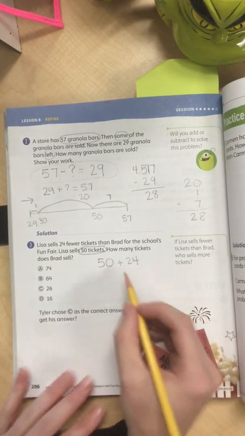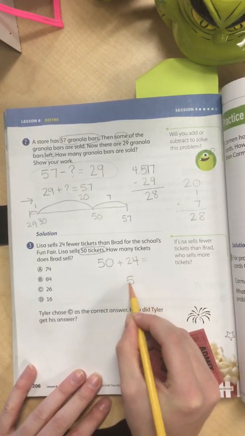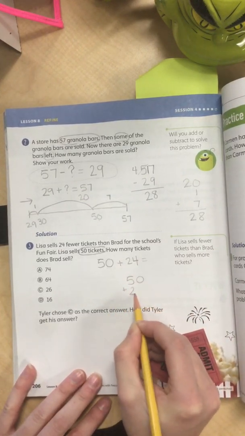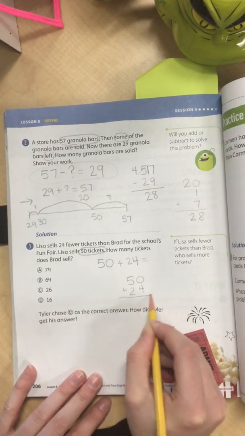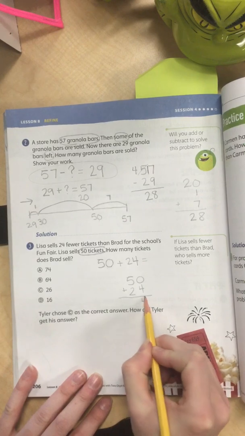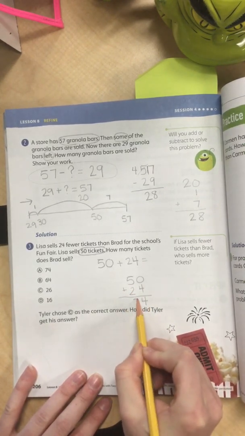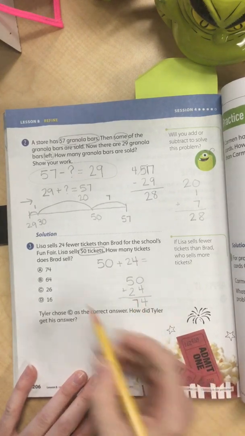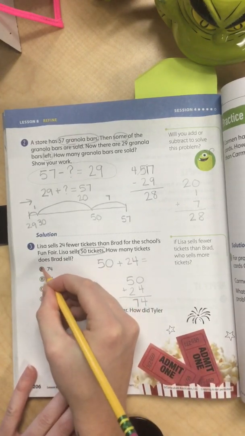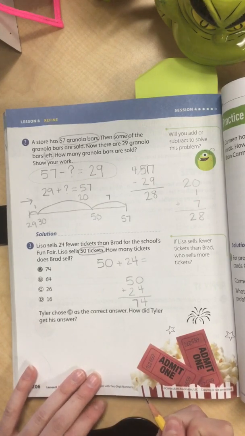So for this one, I think I'm going to stack these. So I'm going to do 50 plus 24. 0 plus 4 is 4. Remember, we're adding. 5 plus 2 equals 7. I get 74. Now, friends, if you want to check that answer, let's see.